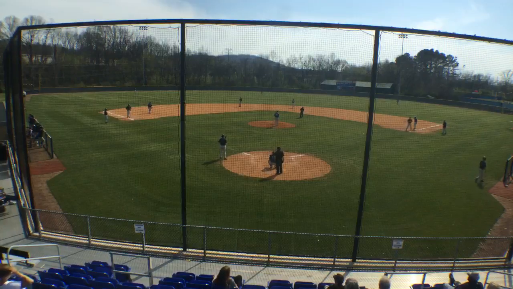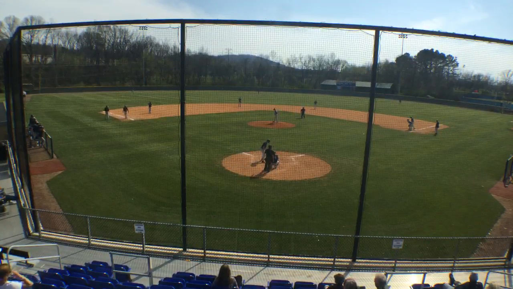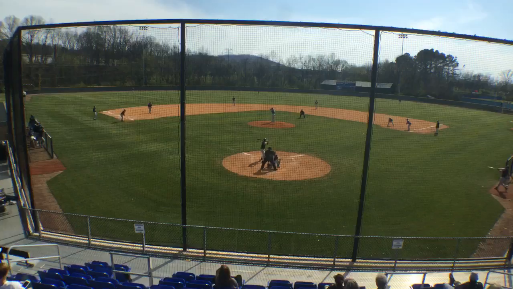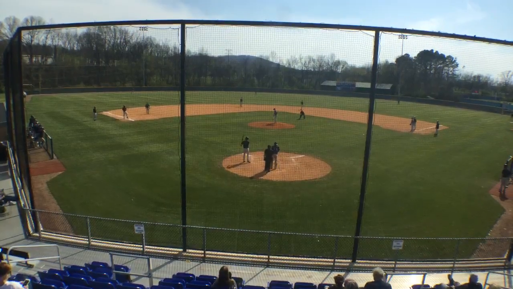Up to bat, number 18, Chris Tyler. Chris Tyler has a .231 batting average this year, getting his first start behind the plate in the second game of a conference series against Cleveland State. And he watches the first pitch inside for strike one.